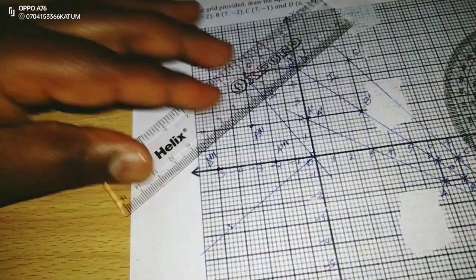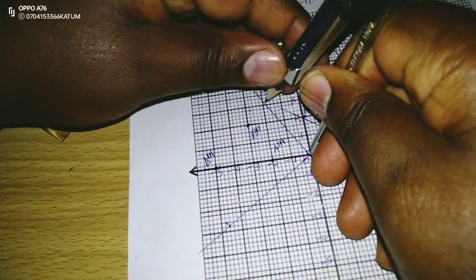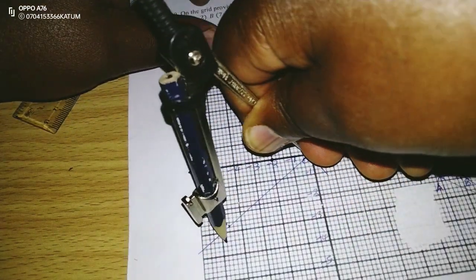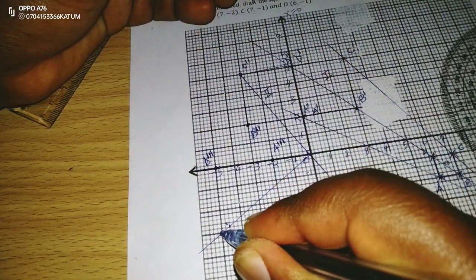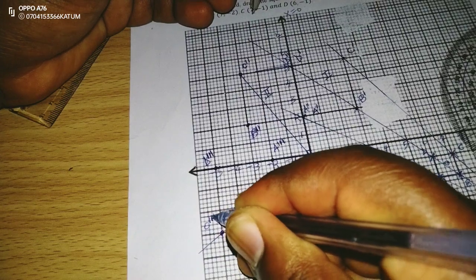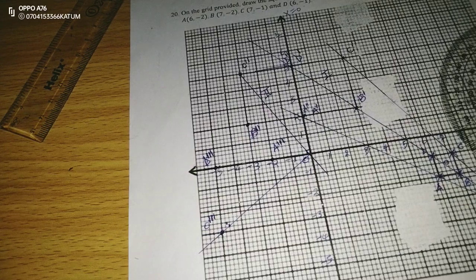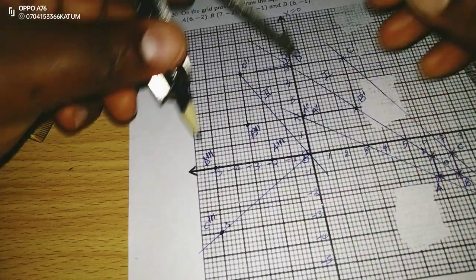Then I consider the same distance from center to where C is. I transfer that distance to this side. And I'm going to have, at this point, my C triple prime. Again, I will need to do the same. Remember, this is my 90 degrees. I need to do the same for B.